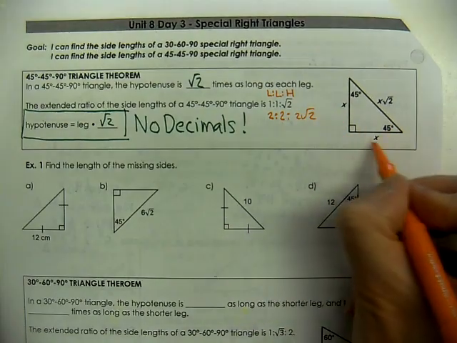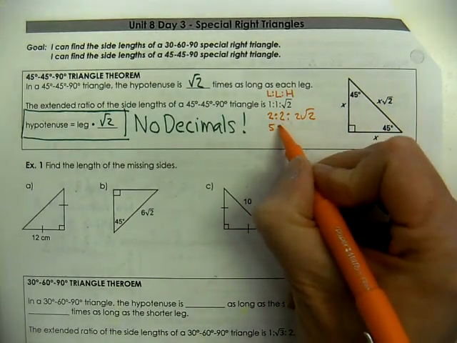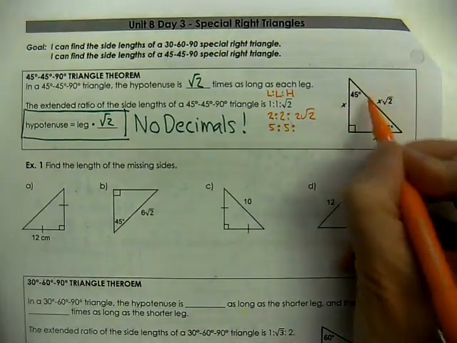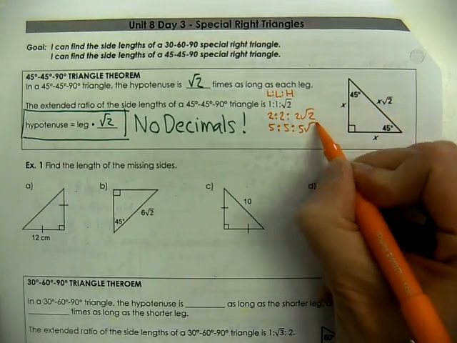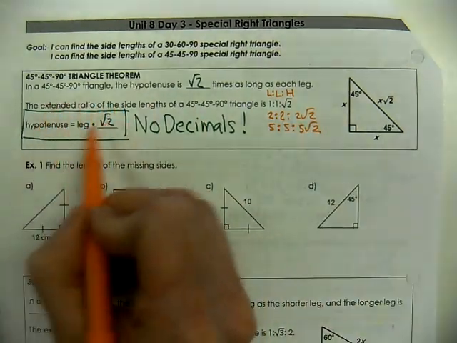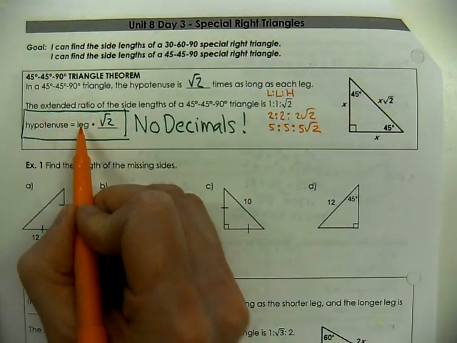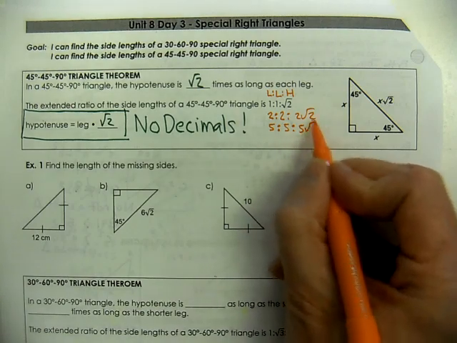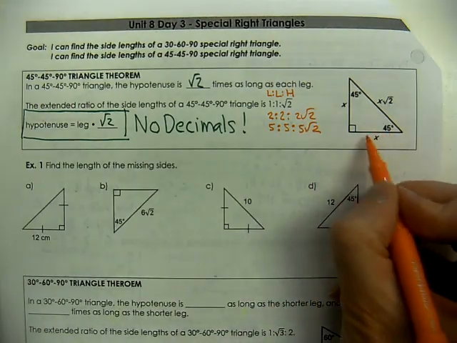Here's another example. Let's say this leg was a length of 5. Then that means this leg would also be 5, which means this hypotenuse would be 5 times root 2. So that's the formula that you see there. We're taking the leg size of 5 and multiplying it by root 2, and that's the length of the hypotenuse. Let's say this leg were 10.